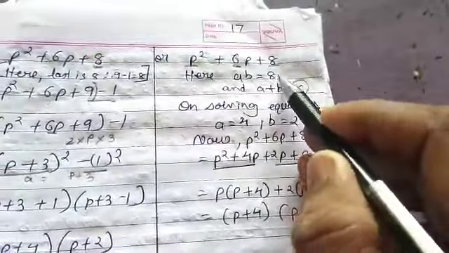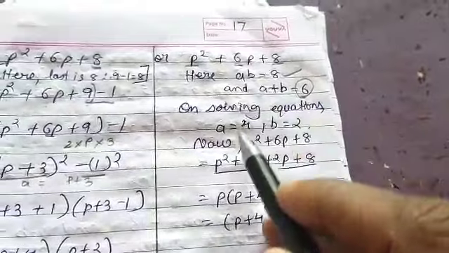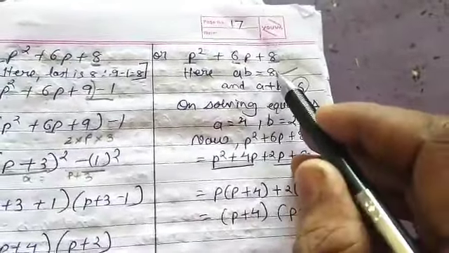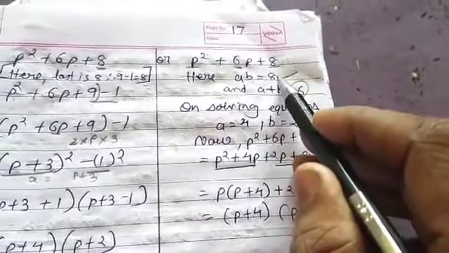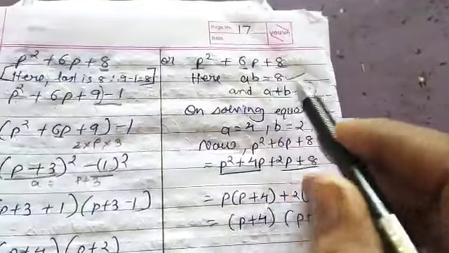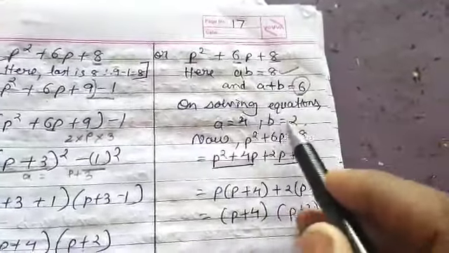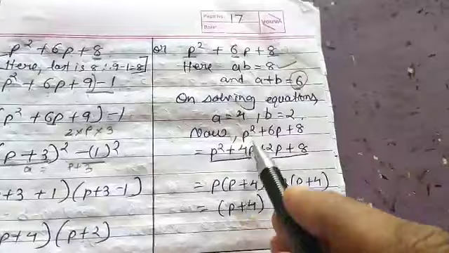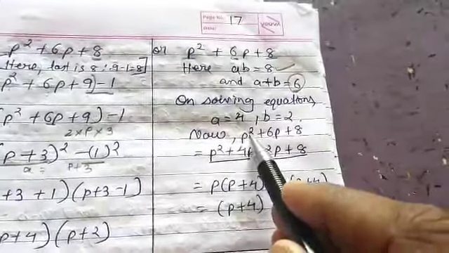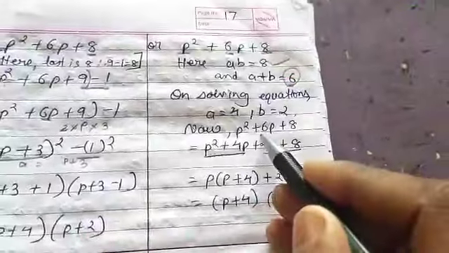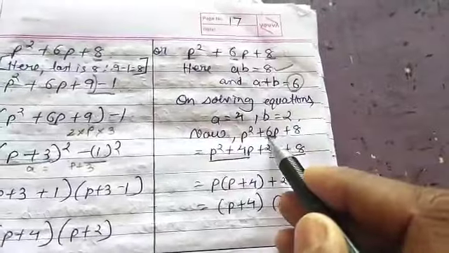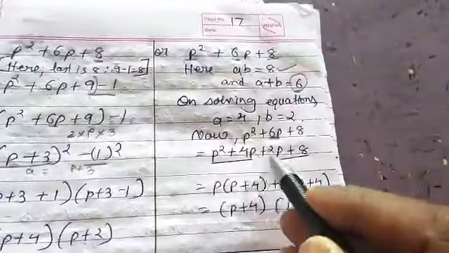So you have to find the factors of 8 such that 4 twos are 8, and 4 plus 2 gives 6. So now what you all need to do is write down this P square as it is and split the middle term, that is, in place of 6P you write down 4P plus 2P.